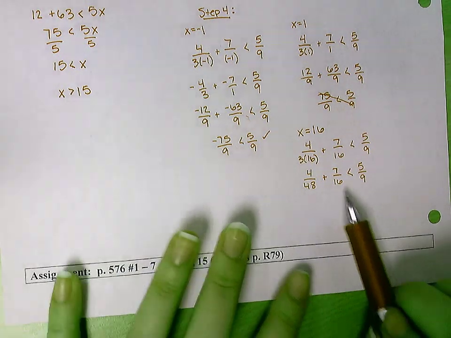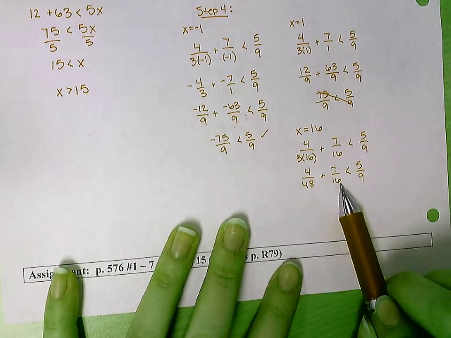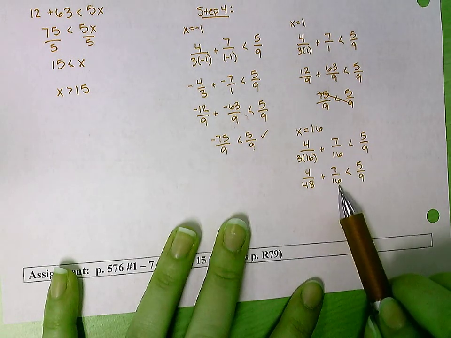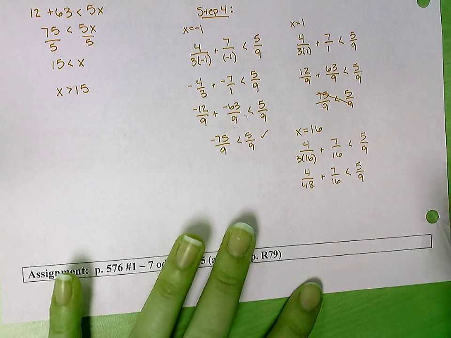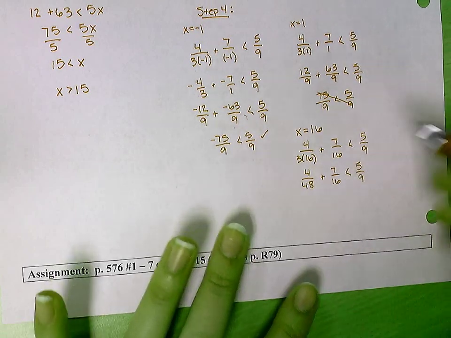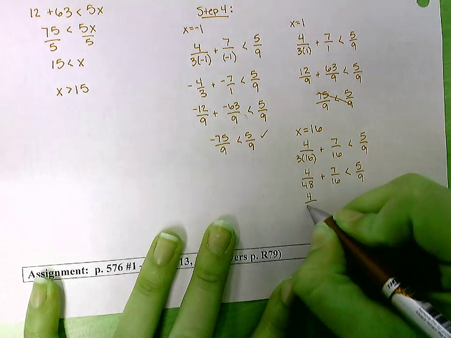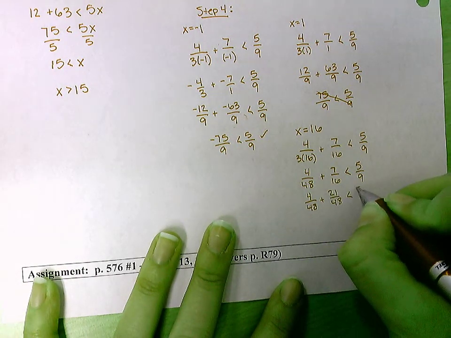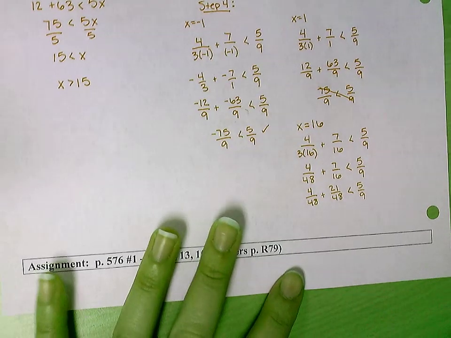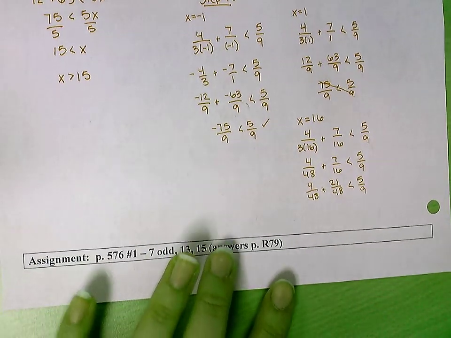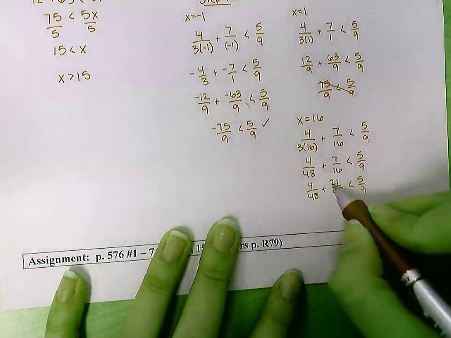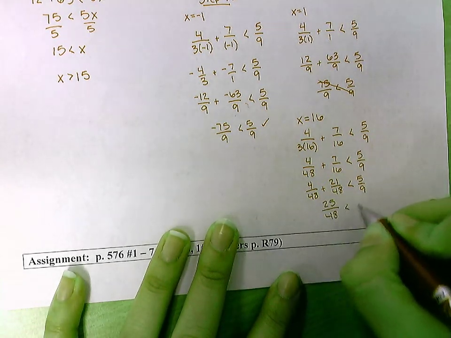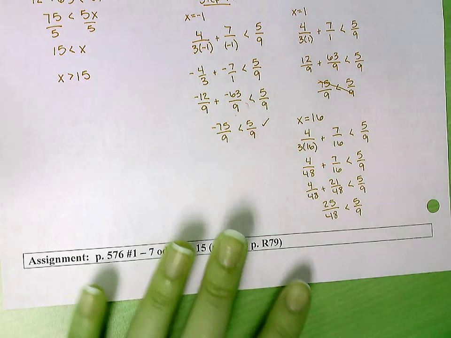I'm just going to make this denominator 48. To get 16 to 48, I need to multiply the numerator and denominator by 3. So I'll have 4/48 plus 21/48, less than 5/9. Now I can add my numerators. So I have 25/48 less than 5/9.